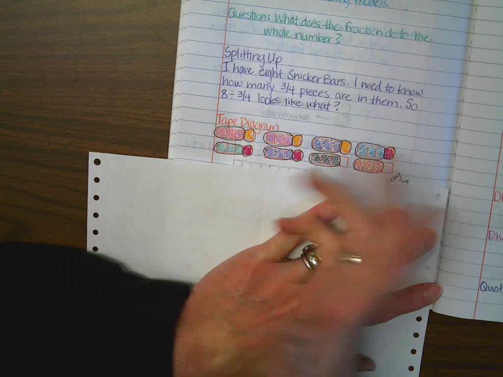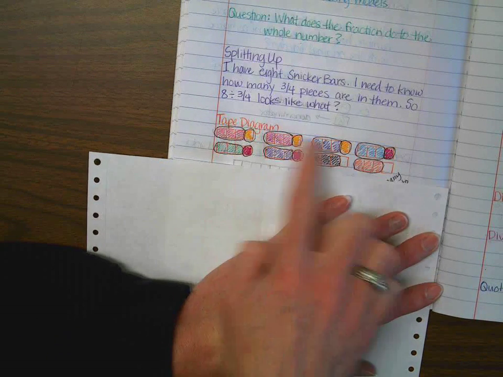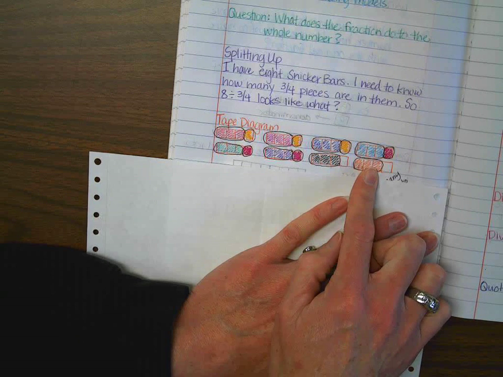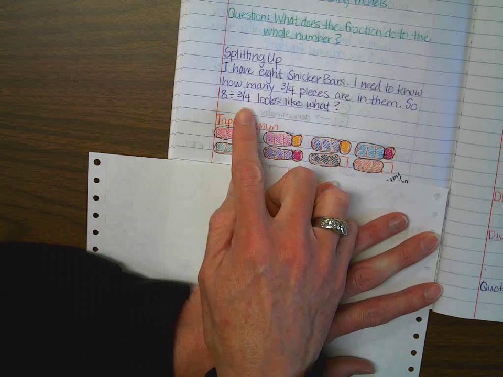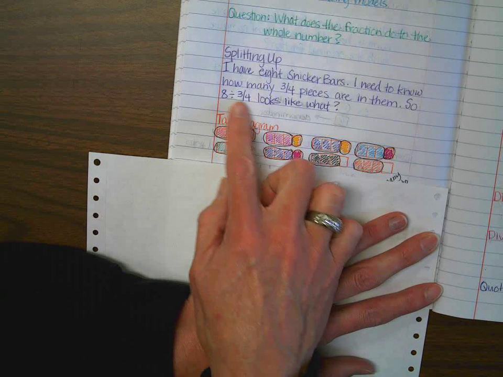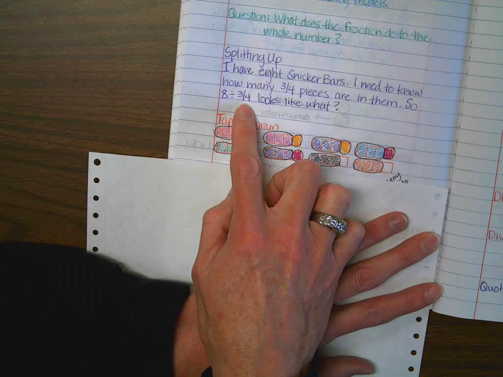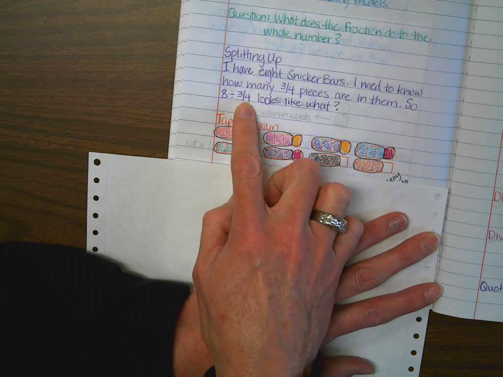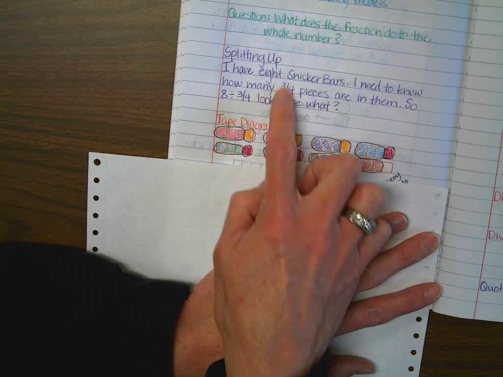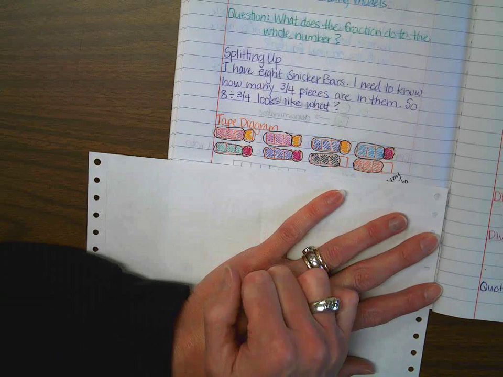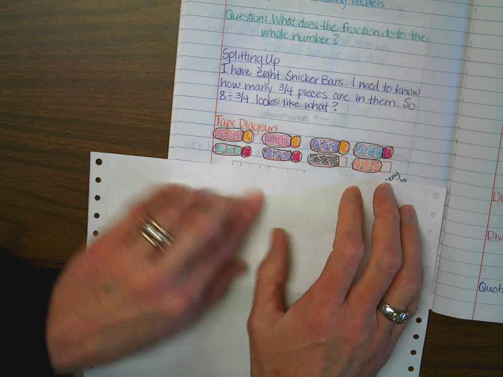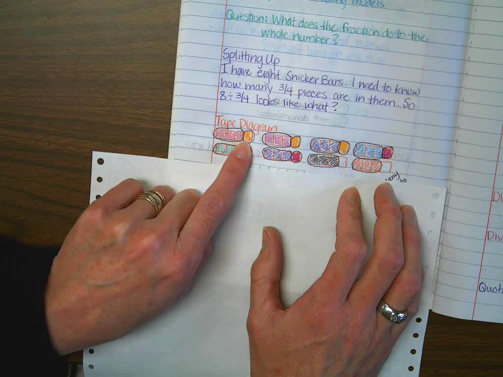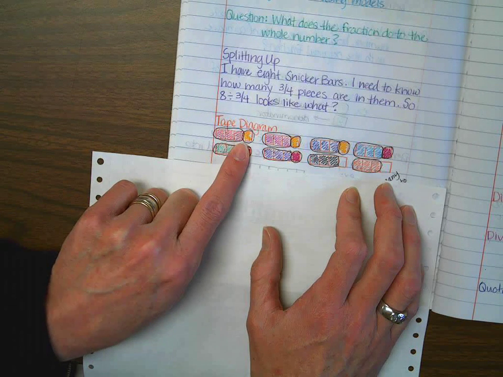So basically what we have is 8 Snickers bars. Count them with me: 1, 2, 3, 4, 5, 6, 7, 8. There's 8 Snicker bars, okay? And then I'm supposed to break them into 3/4 pieces, because I'm trying to figure out how many 3/4 pieces are in the 8 Snickers bars. Okay, so let's look at it.